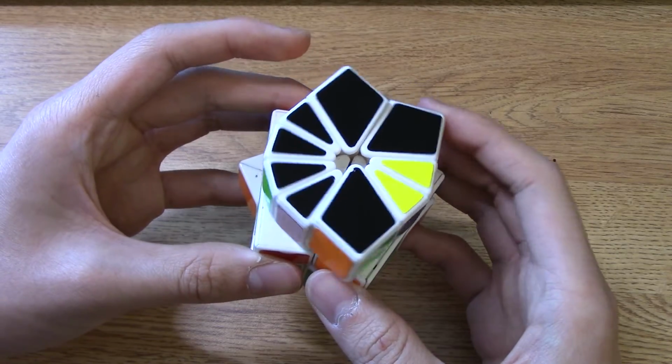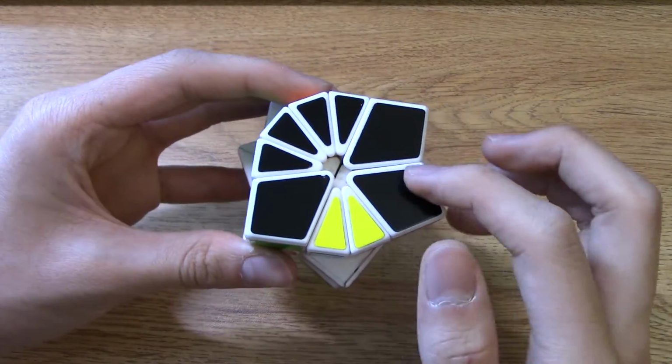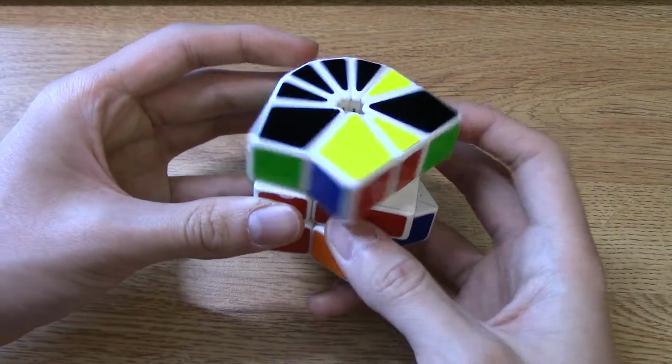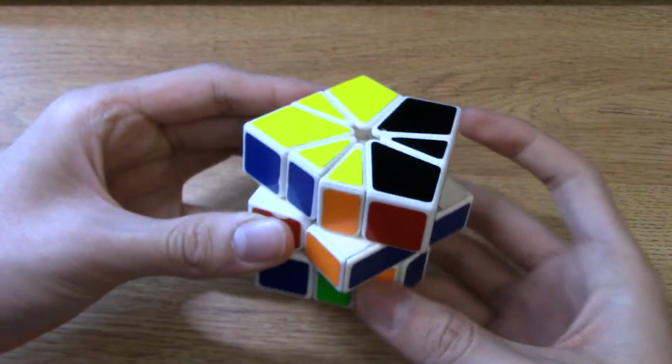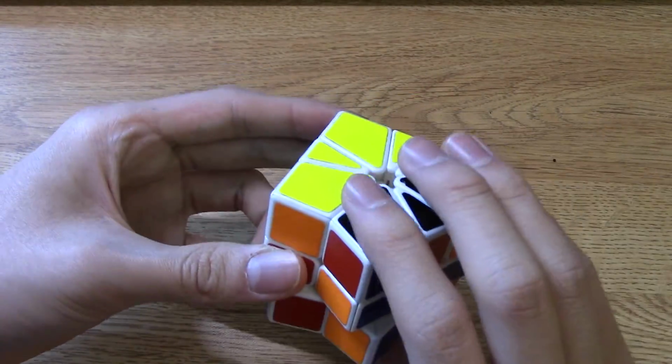So to do that, I would have to misalign this so that it's not in the middle like that, and then I would make it into a scallop kite like that.